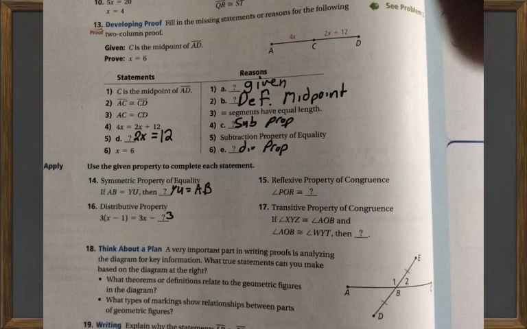On number 18, a lot of times what you have to do is look at the figure, kind of what we did up here. Look at the figure, and it will tell you some things, and we can state those things based on the figure. So what do we know about this figure that hasn't been stated? Well, nothing's been stated. So what are some statements we can make?